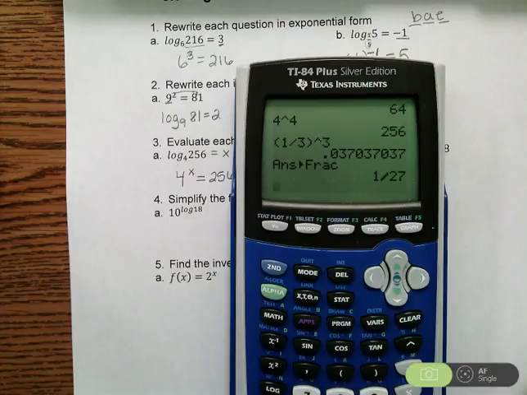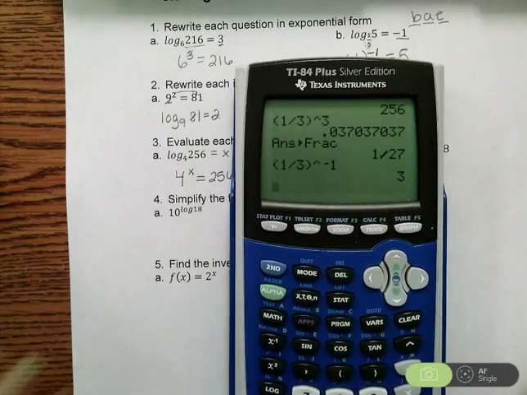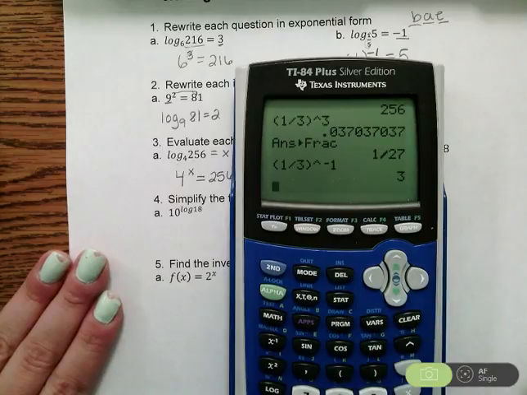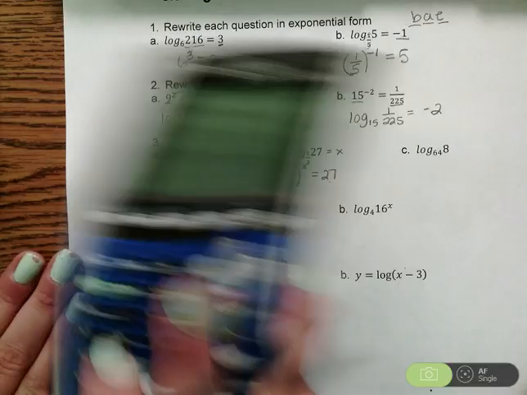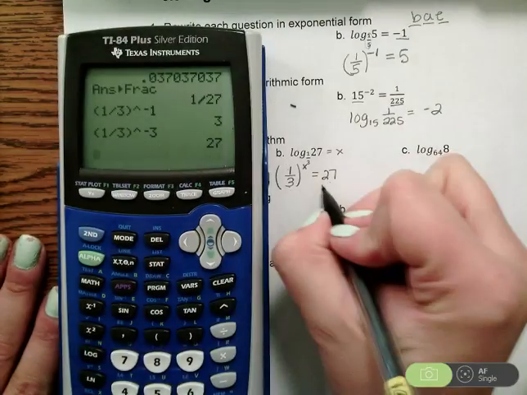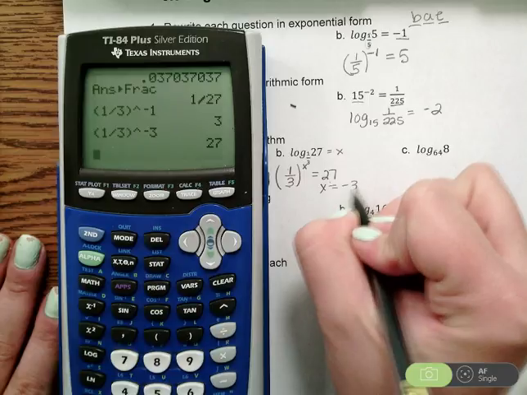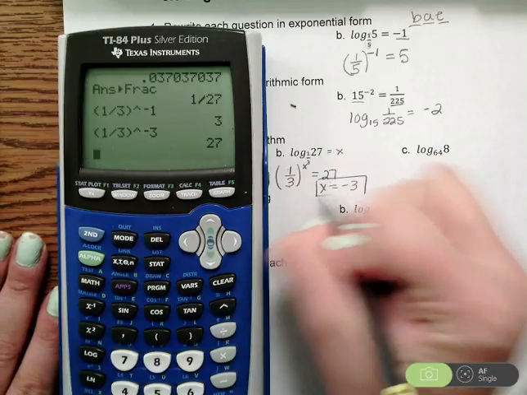Remember, if we're dealing with reciprocals, then that means we have a negative exponent somewhere. So what if we tried 1/3 to the negative first? Oh, looky there, we get 3. Then if we do 1/3 to the negative 3, that gets us to 27. So use a little bit of logic there. So x has to be negative 3.